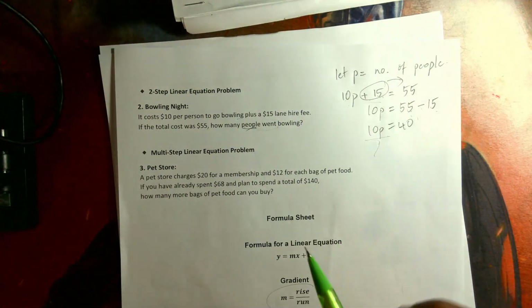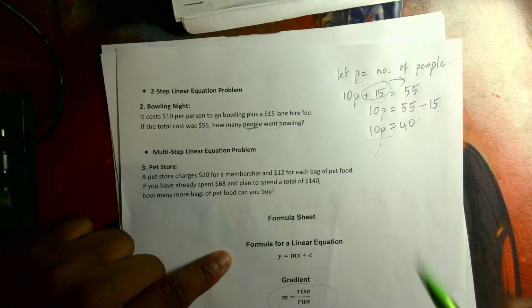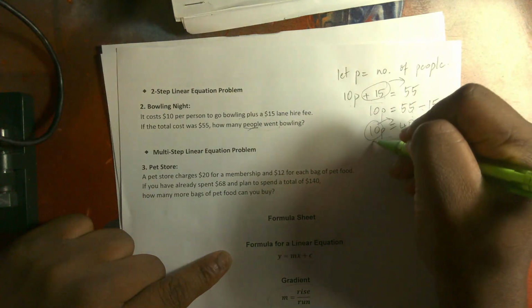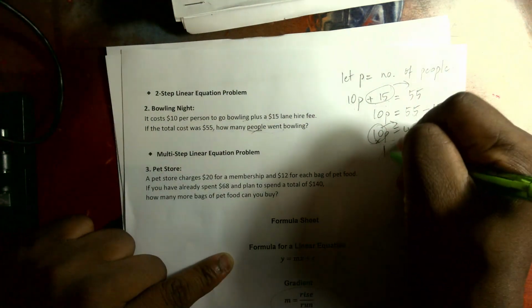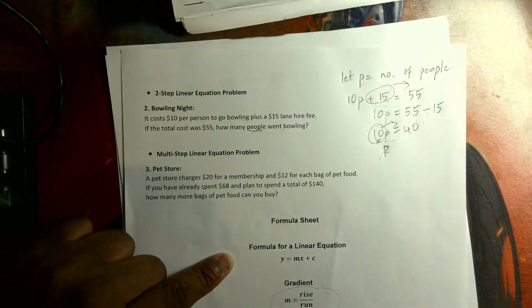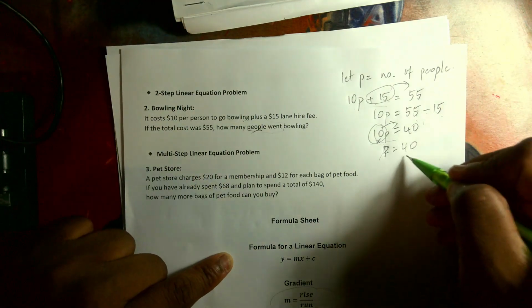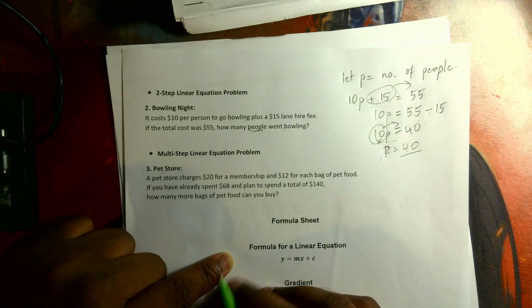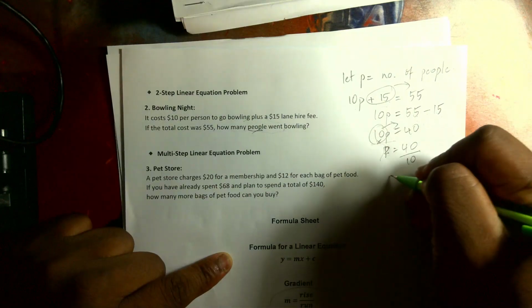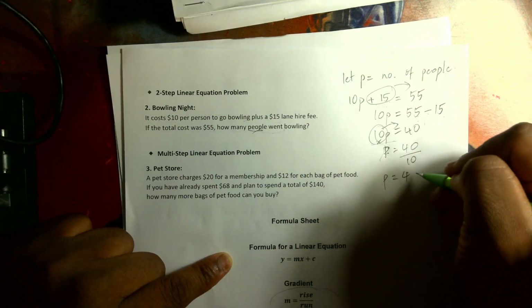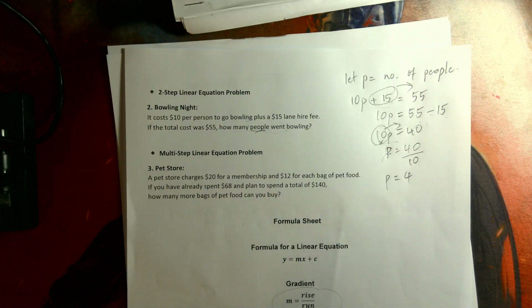Between 10 and p there is a multiply, so we are going to move multiplied by 10 over. That gives us p by itself. 40 is on the other side. When multiplied by 10 goes over, it becomes the opposite, which is divide 10. So the amount of people that went bowling is 4.